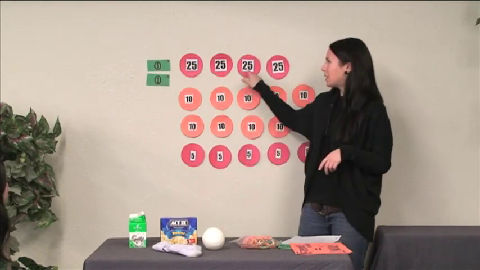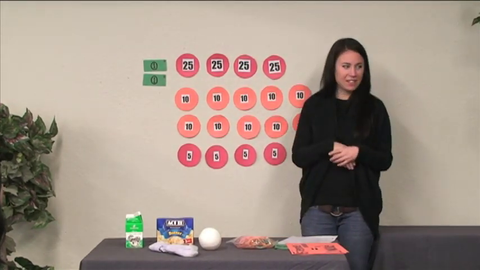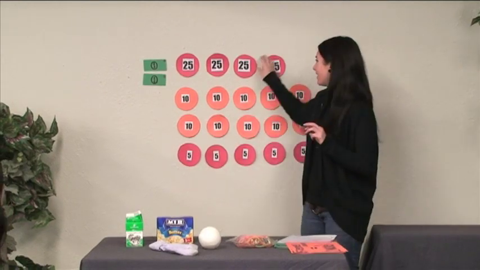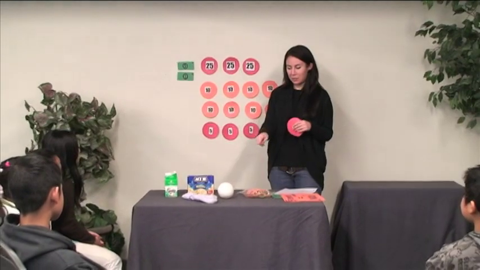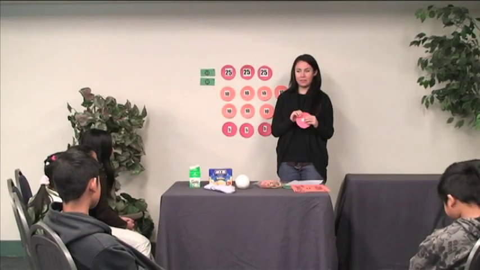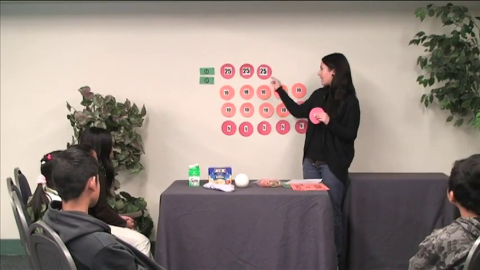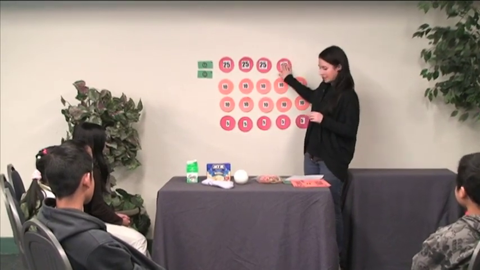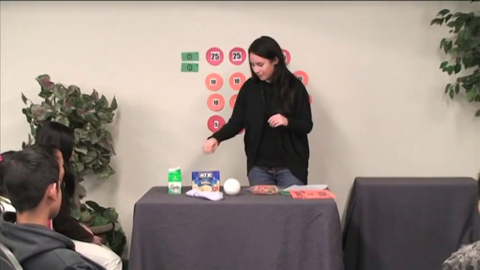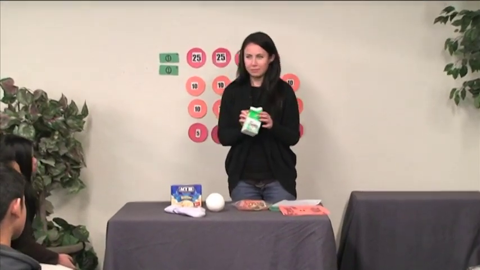And then how many quarters would you need to make 75? 3. So $2.75. So if you go to the store and you want to buy this ball for $2.75, you'd bring $2 and 3 quarters. So that wouldn't be too bad. Good job.